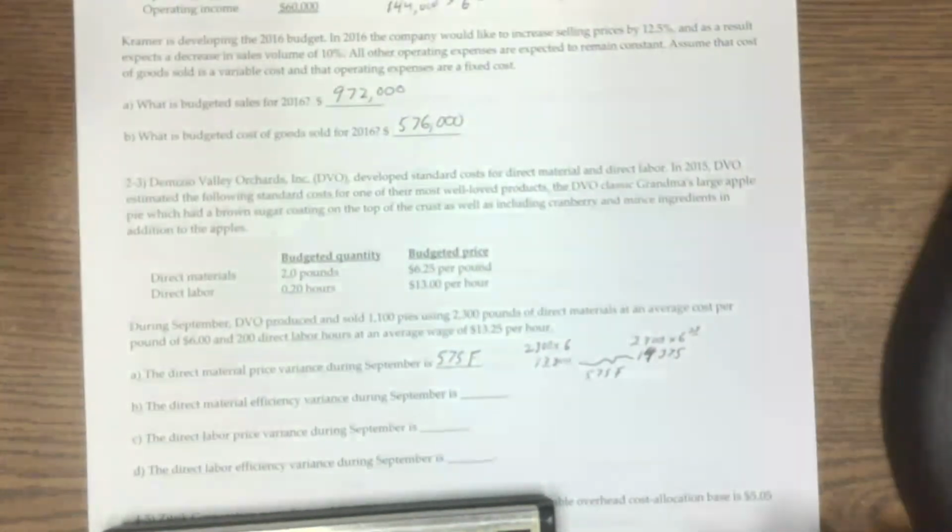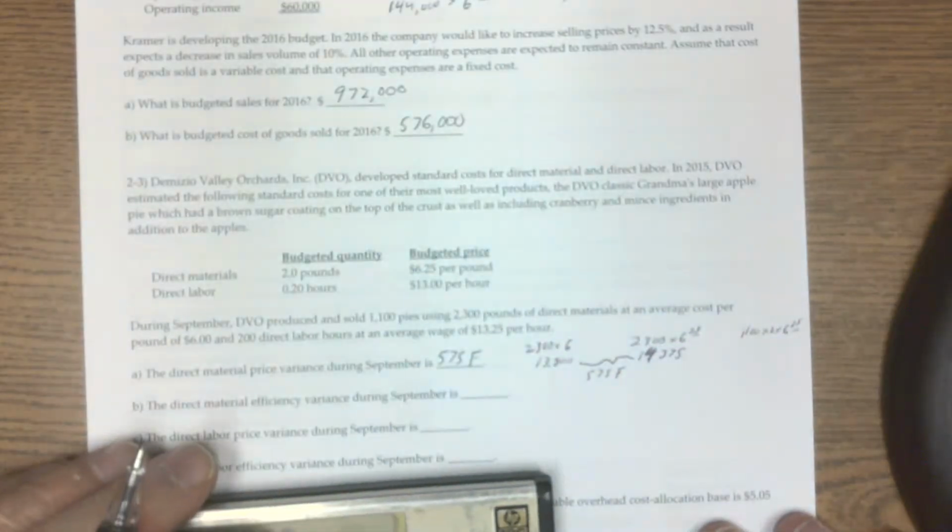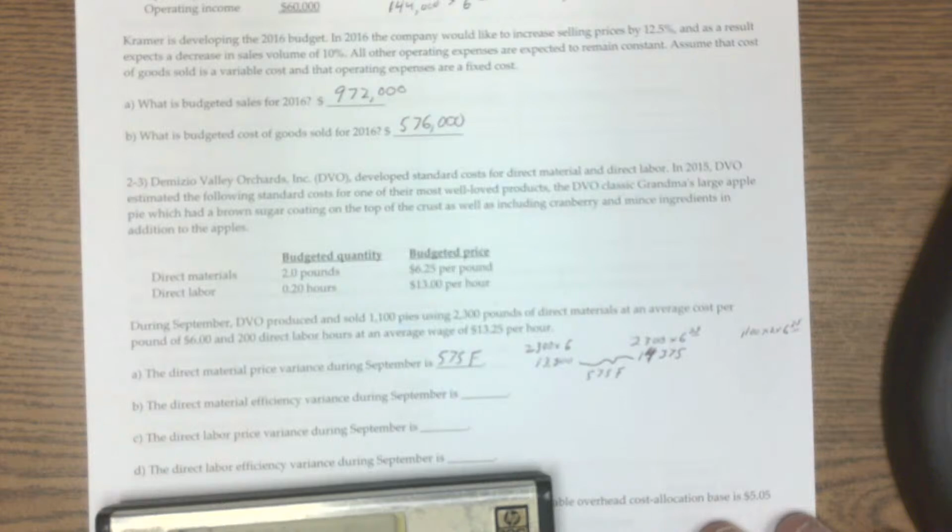Okay, then we have the efficiency variance. So this is going to be 1,100 times 2 times 6.25 over here. Oops. Is 13,750.